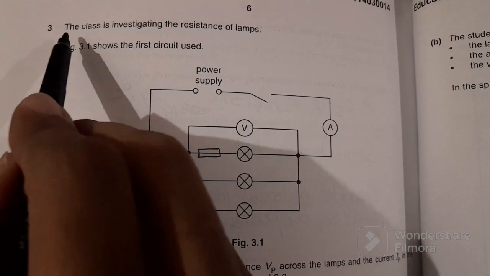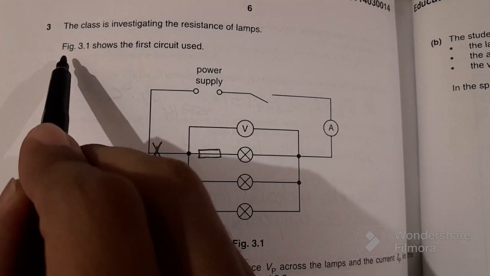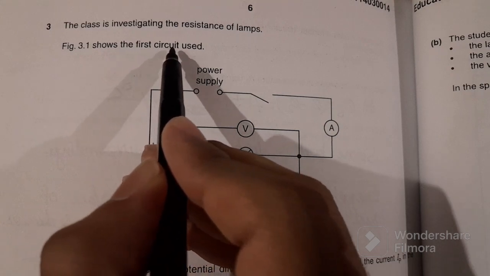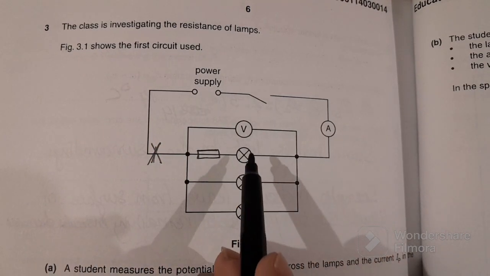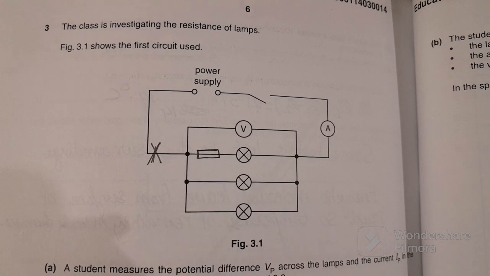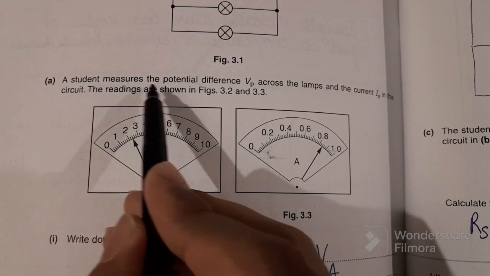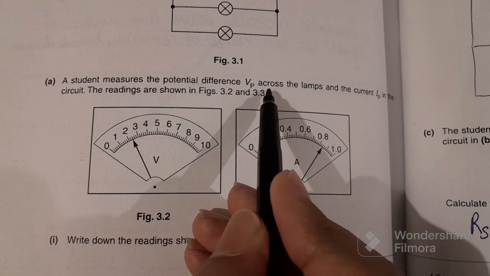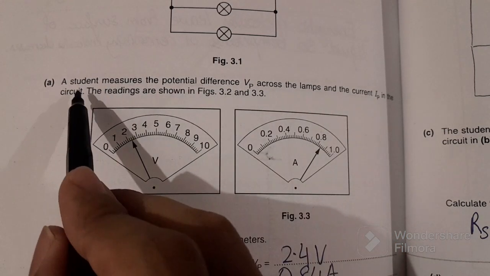Question 3 states, the class is investigating the resistance of lamps. Figure 3.1 shows the first circuit used. So this is the power supply, and here is the voltmeter, ammeter, and 3 light bulbs. Part A states a student measures the potential difference Vp across the lamps and the current Ip in the circuit.